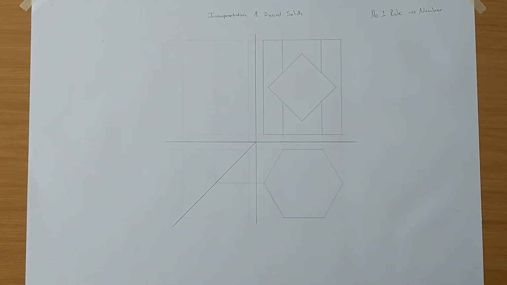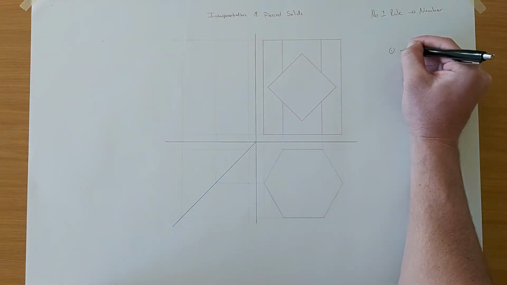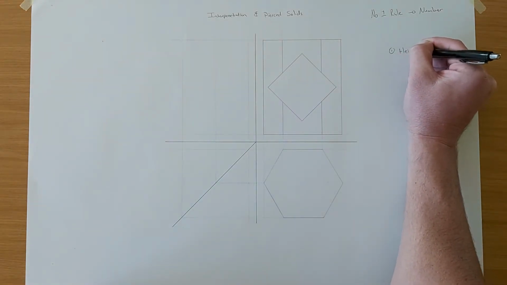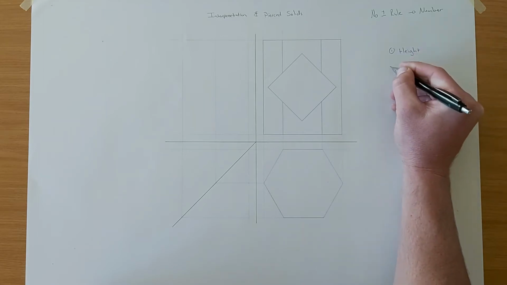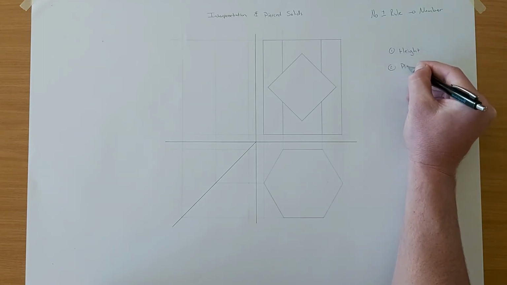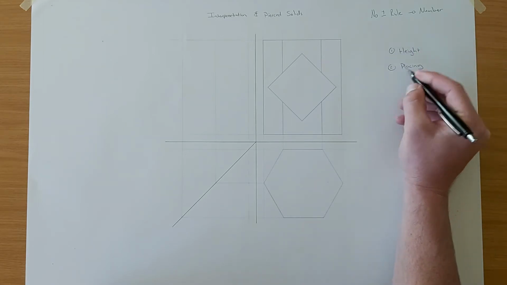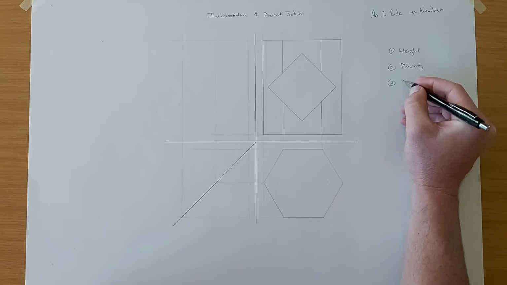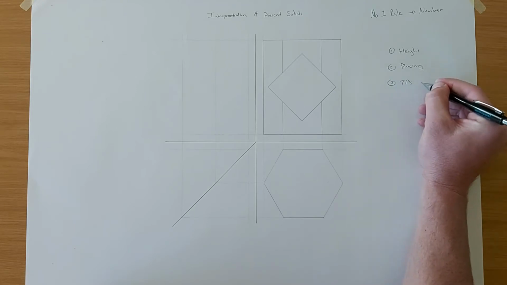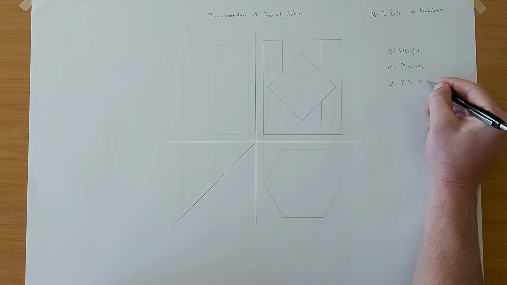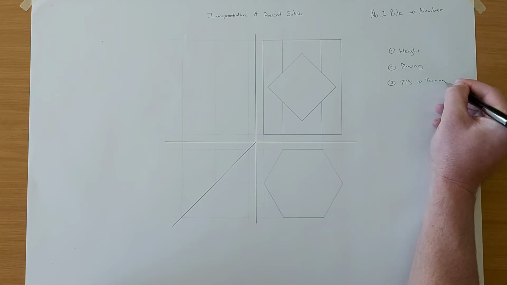Then there are 3 steps that we have to follow if we want to be successful with our interpenetration. The first one is height. The second one is placing. And the third one is referred to as TPs, and that is your turning points.